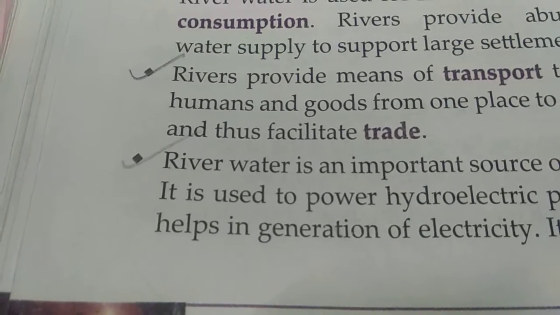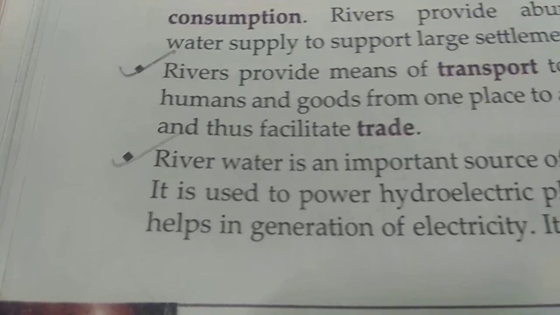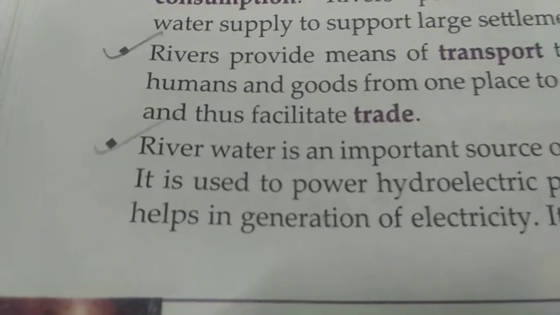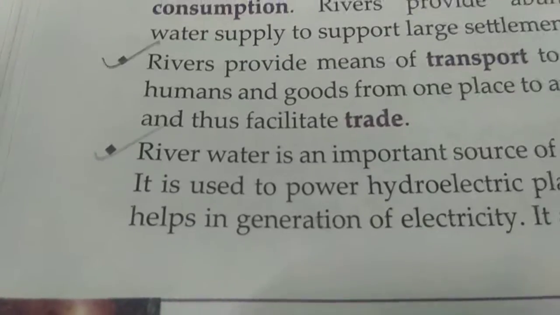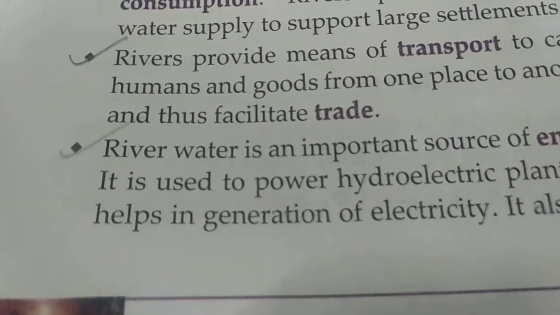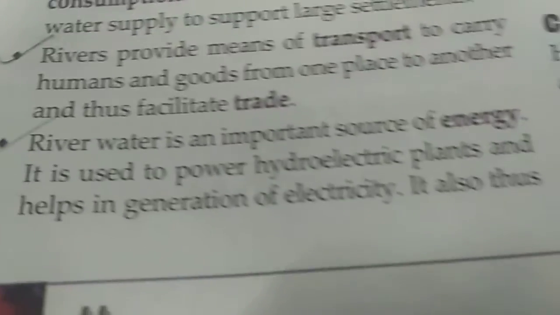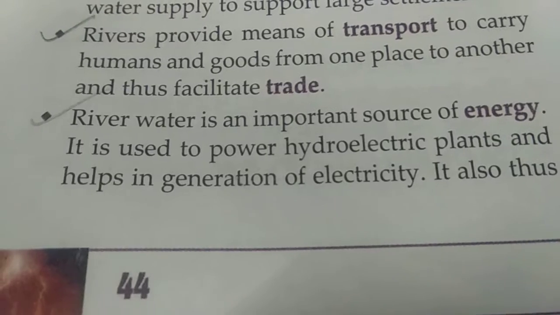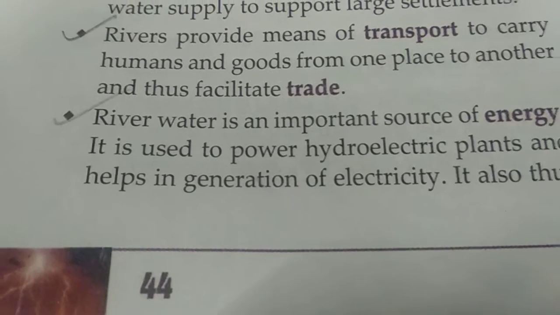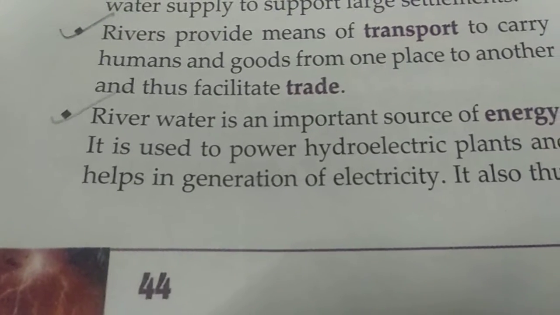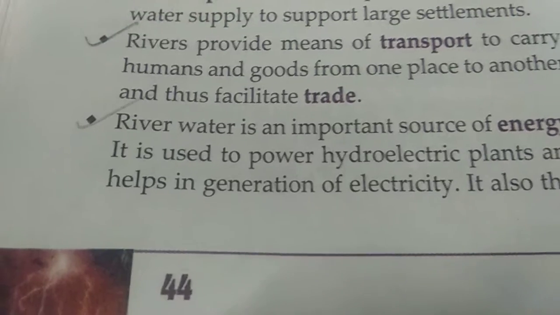In earlier days, as we know, factories were set up near the rivers. These rivers were used to carry raw materials from one place to another and to take away finished goods for selling from the factories through these rivers only.